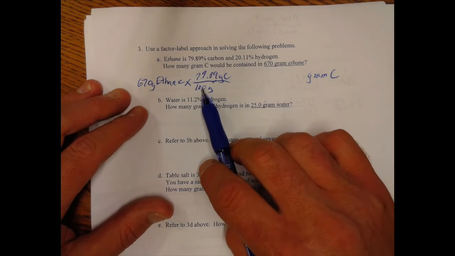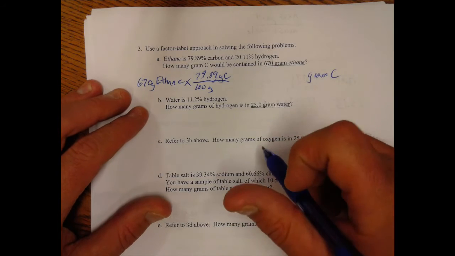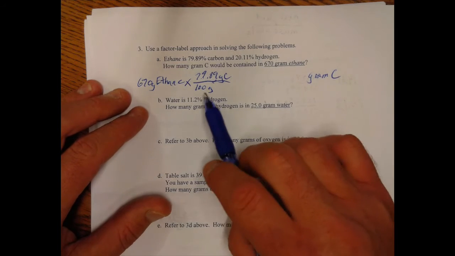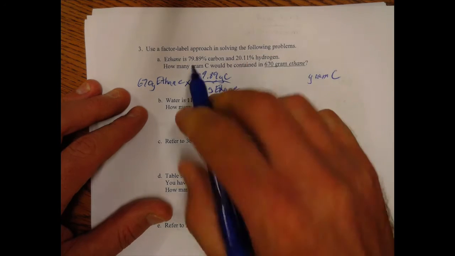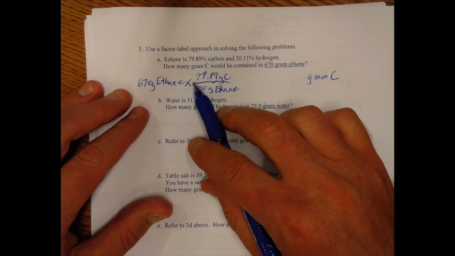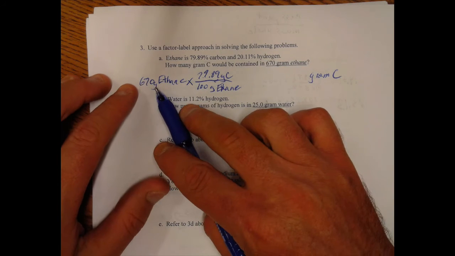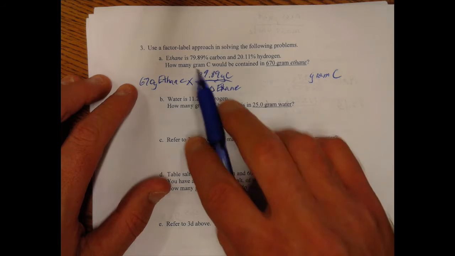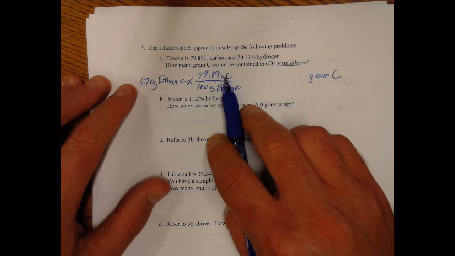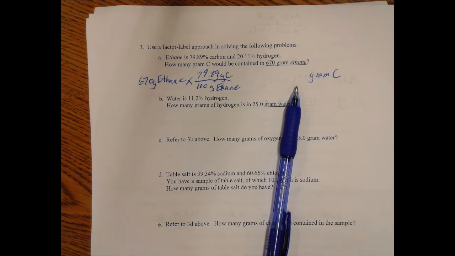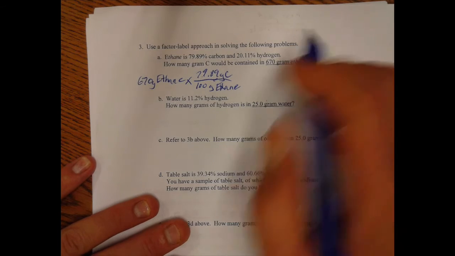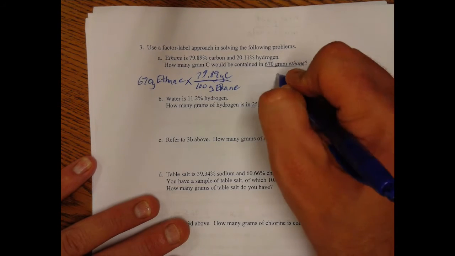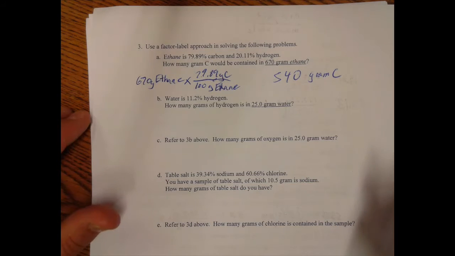It means per 100. Now, you've actually probably been taught this already, but you haven't used this method. Most of you might sit there and go, oh, all we're doing is turning the percent into the decimal. That's true. But in reality, what we're doing is we're taking 670 grams of ethane. Well, every 100 grams of ethane is 79.89 grams of carbon. 670 times 79.89 divided by 100 is 535.263. Two significant digits, so that's going to be 540 grams of carbon.